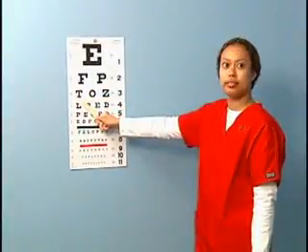Instruct the patient to keep the left eye open. If the patient were to close the left eye, this would cause squinting of the right eye. Squinting in the eye being tested can temporarily improve vision, leading to inaccurate test results. Tell the patient not to squint or lean forward during the test.